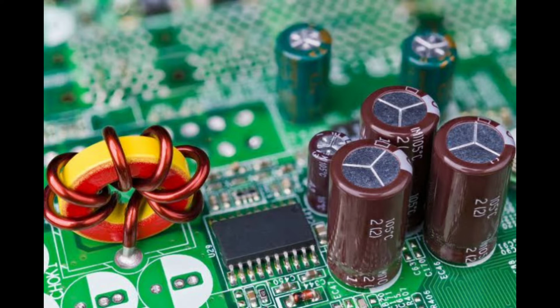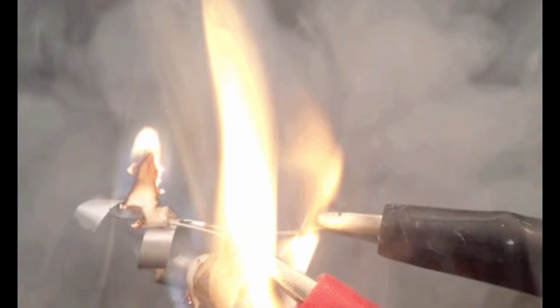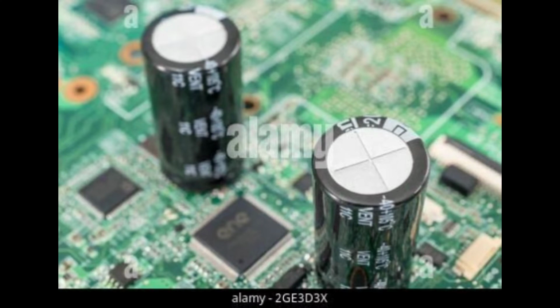Polar capacitors are the types of capacitors whose terminals have polarity, positive and negative. The positive terminal of the polar capacitor should be connected to the positive of supply and negative to the negative of supply. Reversing the polarity will destroy the capacitor. These types of capacitors are only used in DC applications. Polar capacitors are further classified into two types: electrolytic capacitors and supercapacitors.